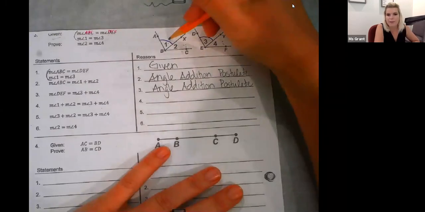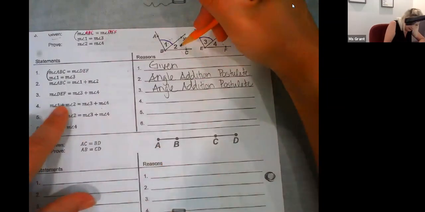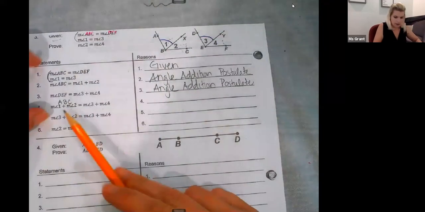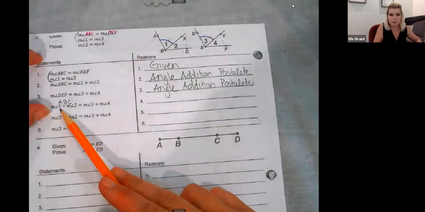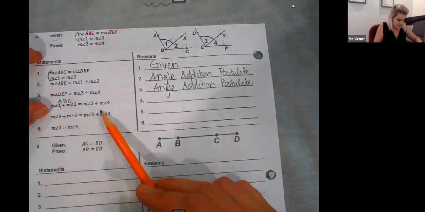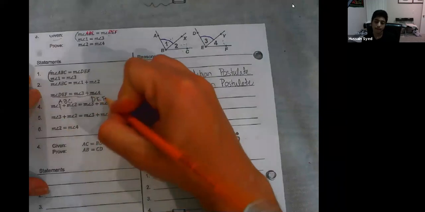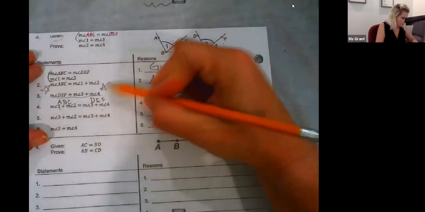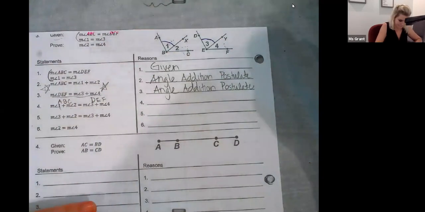So for ABC, I'm going to say 1 plus 2. This is the same as ABC, isn't it? Isn't ABC the same as 1 plus 2? Yes. 3 plus 4, isn't it the same as DEF? Yes. So instead of saying ABC, I said 1 plus 2. Because look, I substituted.